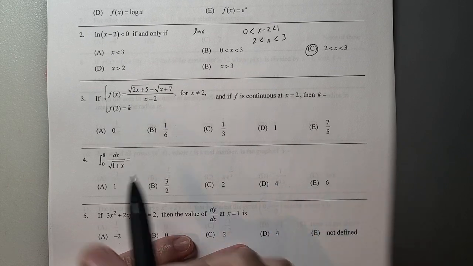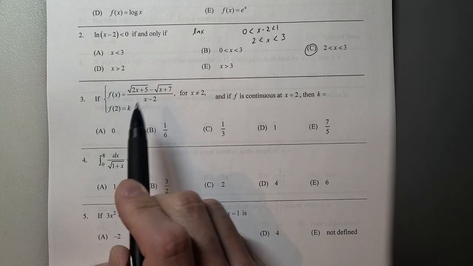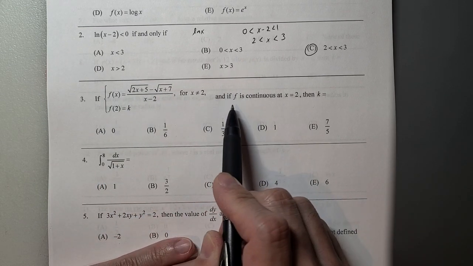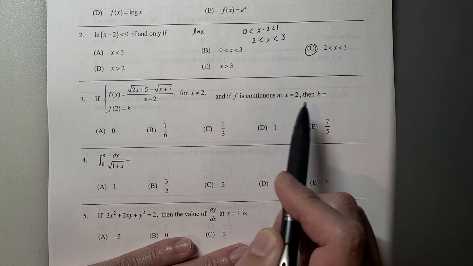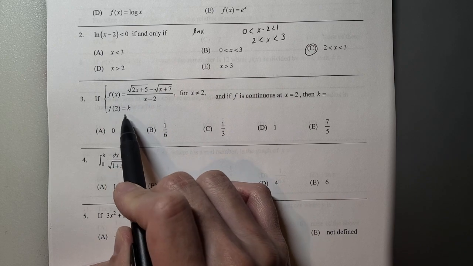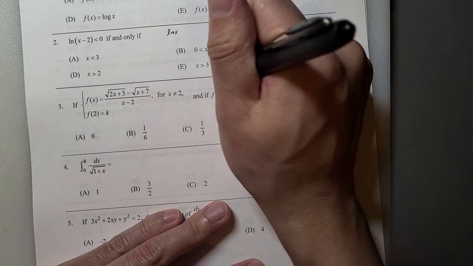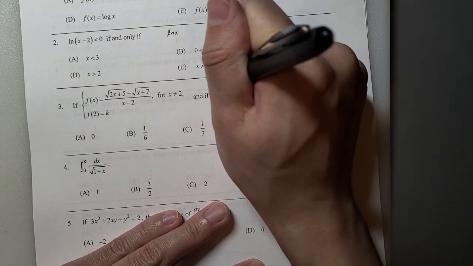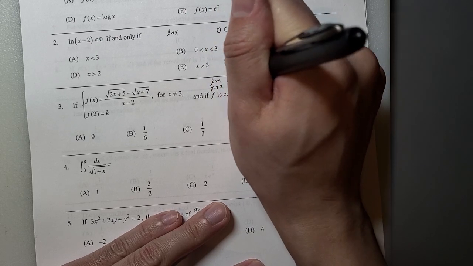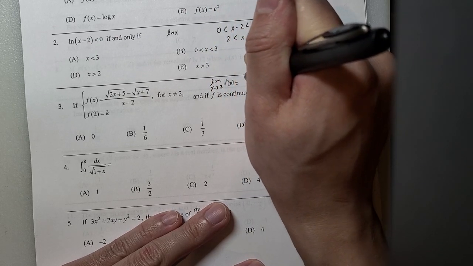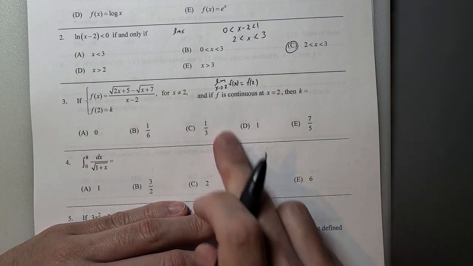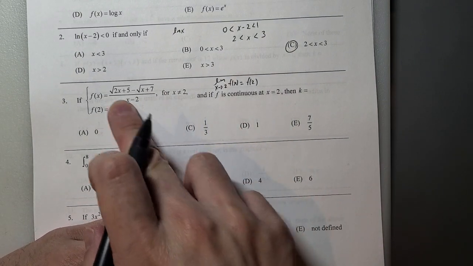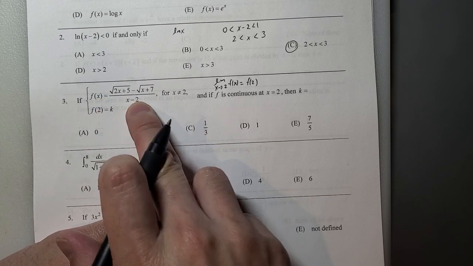Next, we have this piecewise function. I'm not going to read it out. If f is continuous at x equals 2, then k is equal to what? If f is continuous at 2, remember what that means? That means the limit as x goes to 2 of f of x would be f of 2. That's the definition of continuity. So we've got to find the limit as x approaches 2 of this guy.